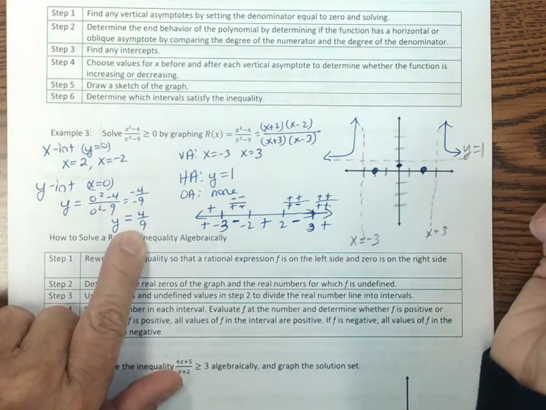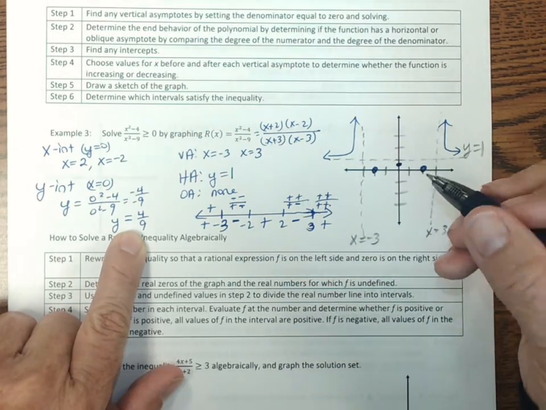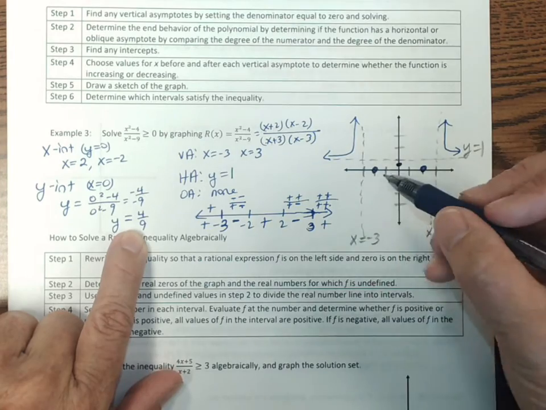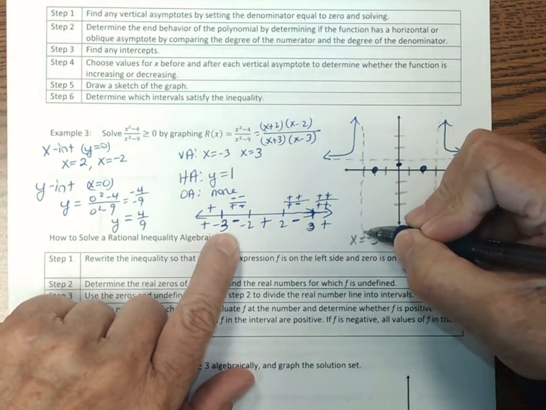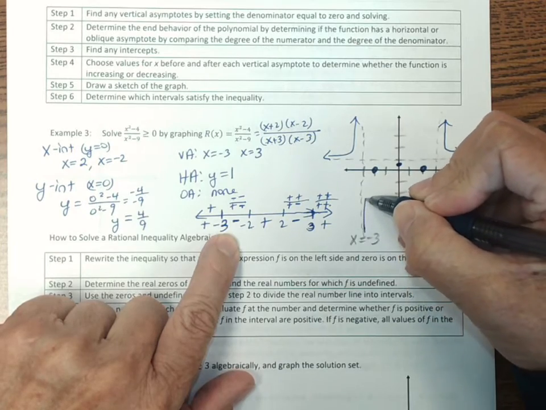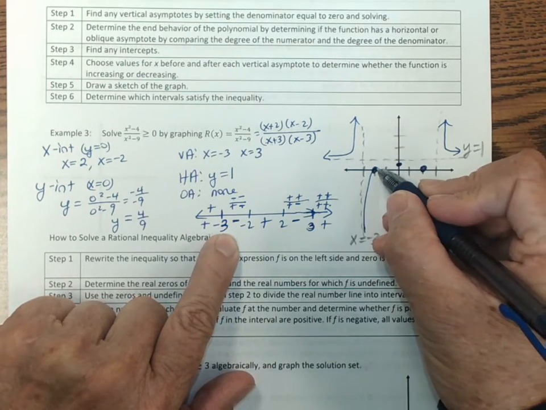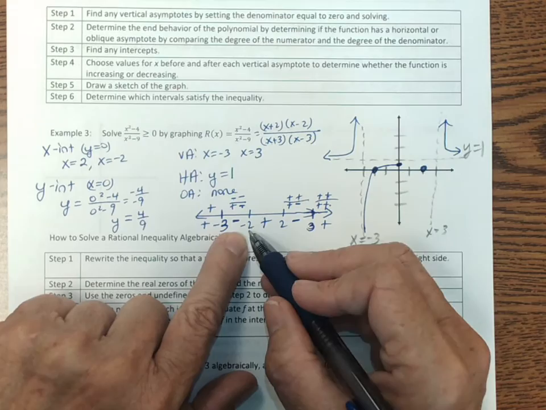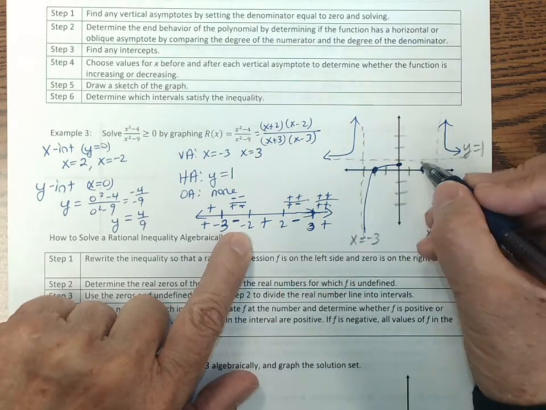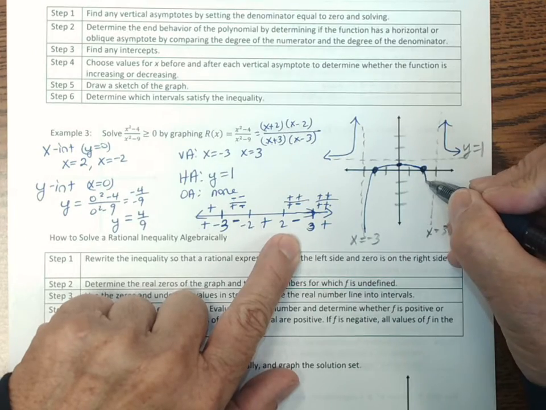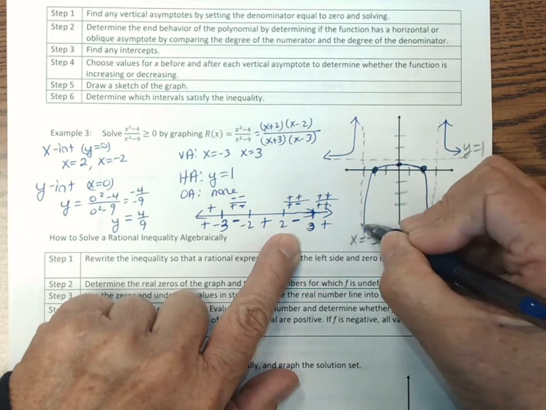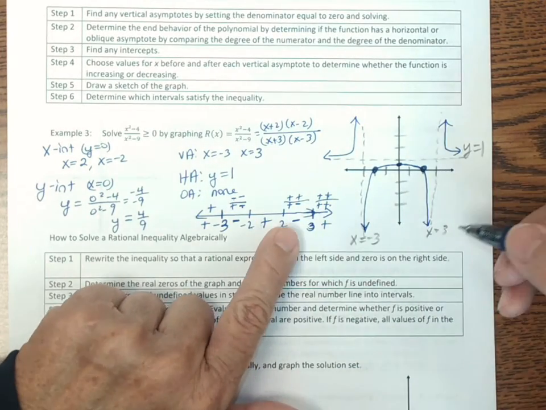So there we go. Now in here, we know that we have a y-intercept at 4/9. So let's put that in. And we said our function between negative 3 and negative 2 is negative. So that means it must be down here. Comes up, crosses, comes to 2. Because again, between negative 2 and positive 2, it's positive, and then it becomes negative, so it must come back down here. And that should just be a review, all of this, the graphing.